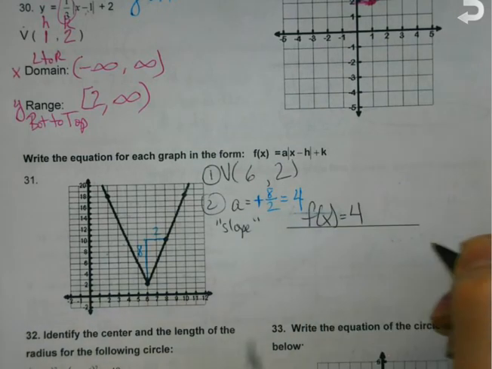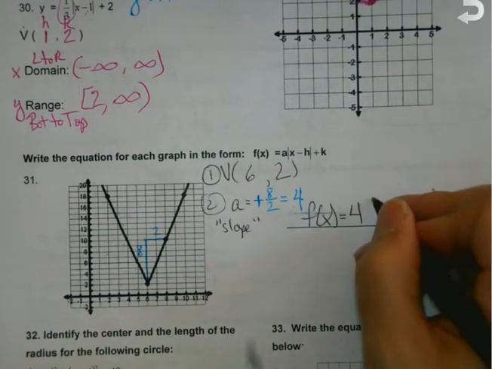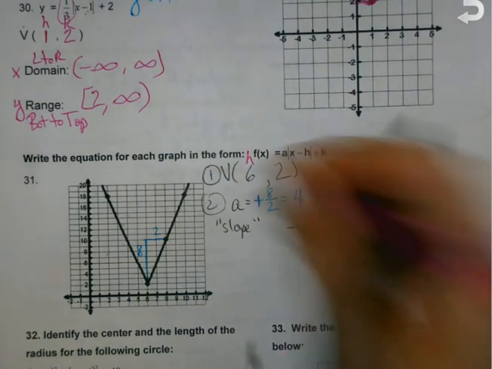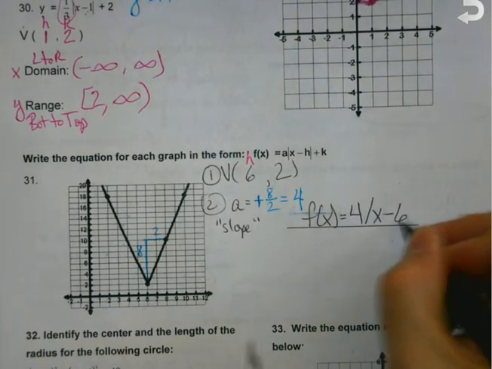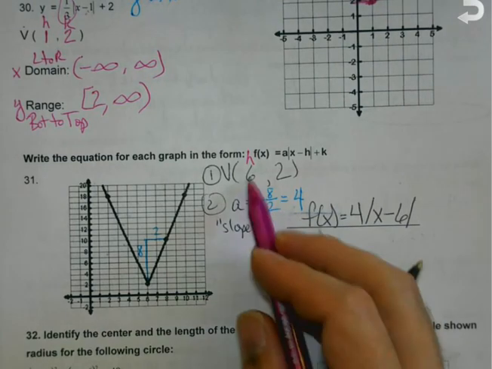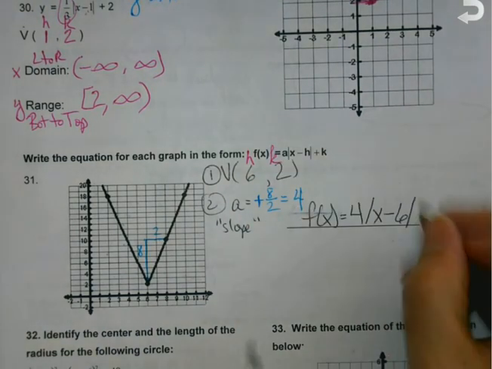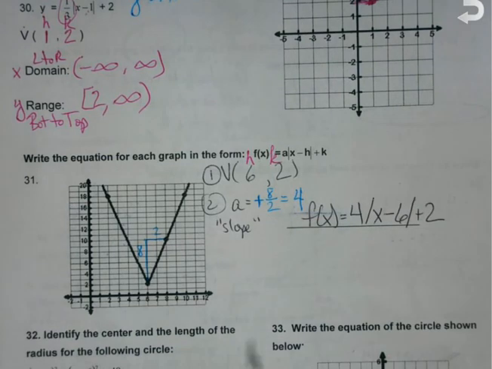Okay, my A value is 4 because it's opening up. X minus, there's my H. So I just put the 6 in because the opposite of positive 6 is negative 6. And this is my K, which is a plus 2. So we've got that set with our pieces and we're good to go.